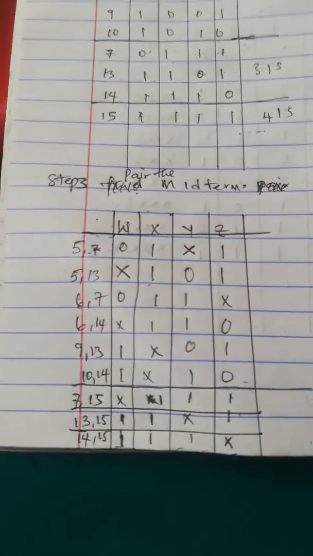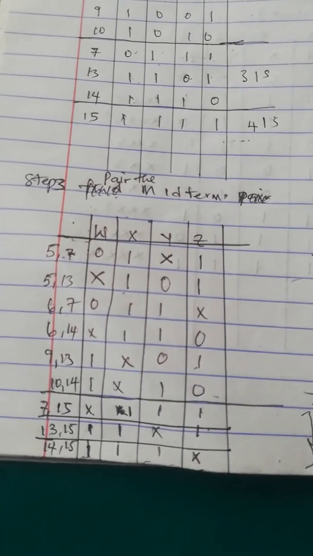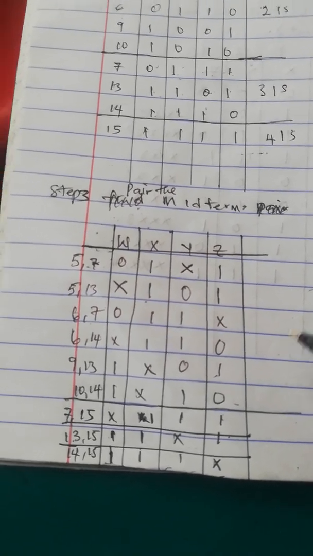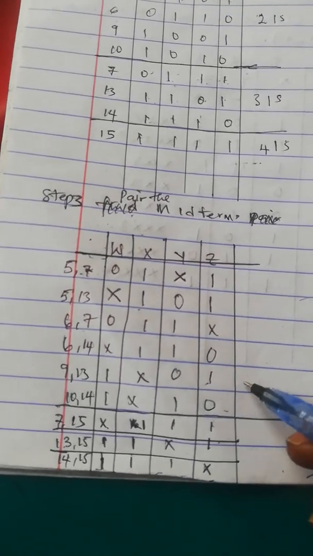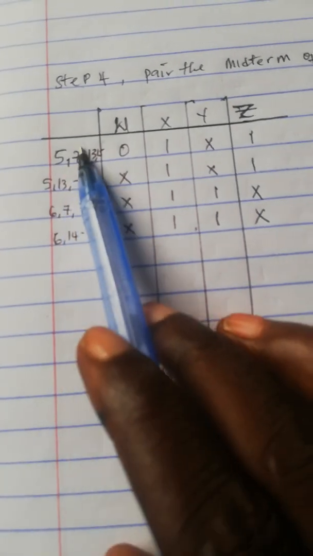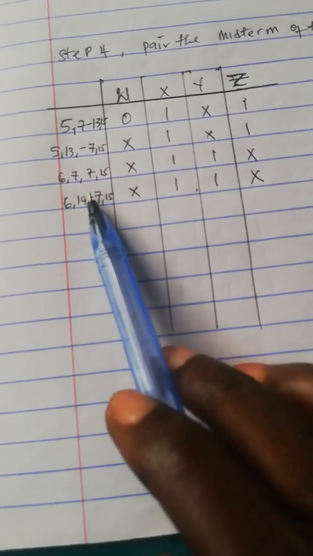Step 3 should be pair the minterms, not find minterms pair. Just pair the minterms.